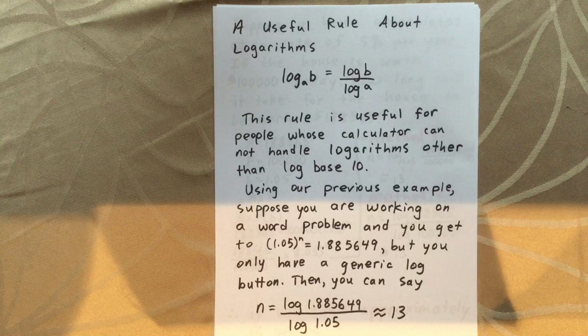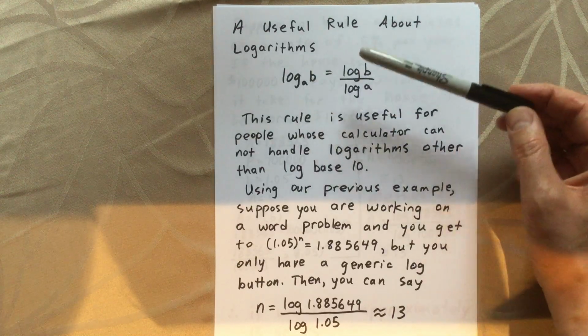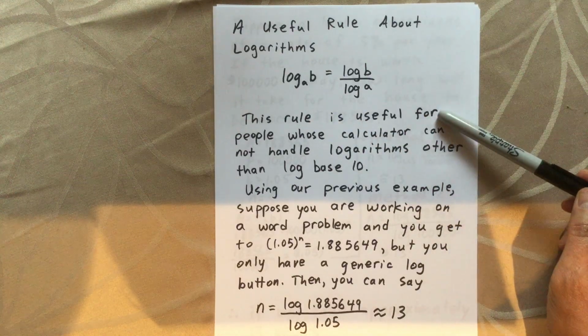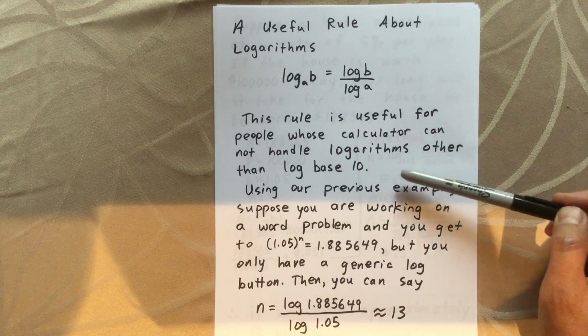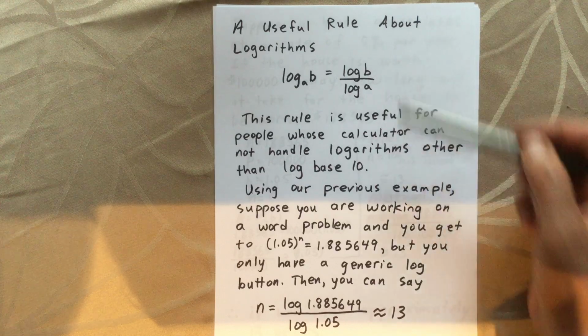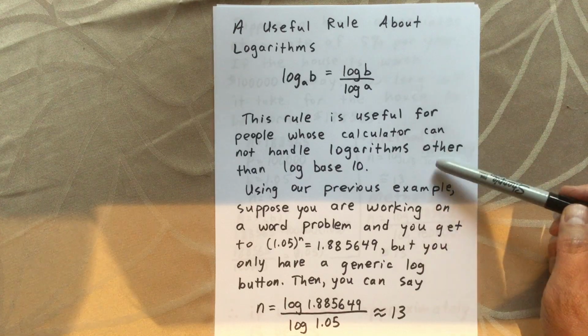Now, before we get into the questions, a useful rule about logarithms. The log base a of b is equal to the log of b over the log of a. This rule is useful for people whose calculator cannot handle logarithms other than log base 10. Word of warning, if you have a calculator that can handle logarithms other than log base 10, it's still useful for you to know this because you won't always have that calculator at your disposal. And if you ever have a calculator that doesn't do that, you still want to be able to answer the questions you get.